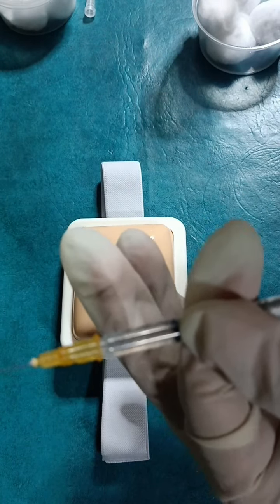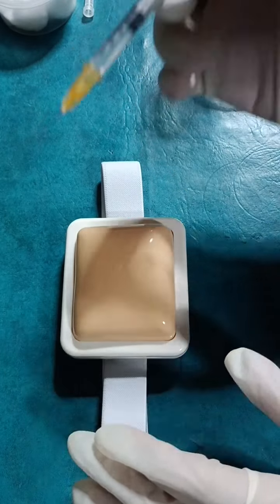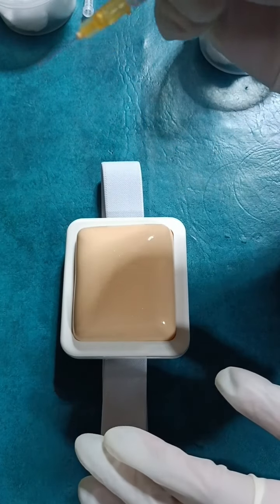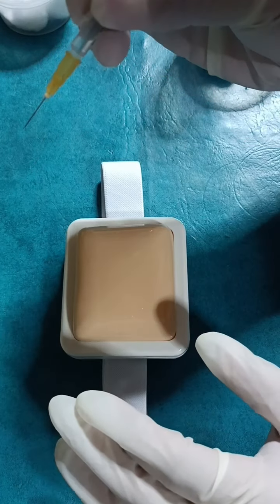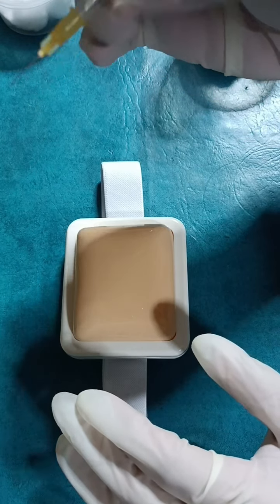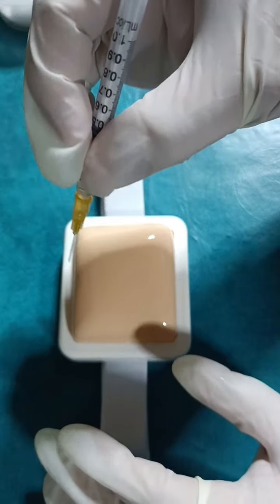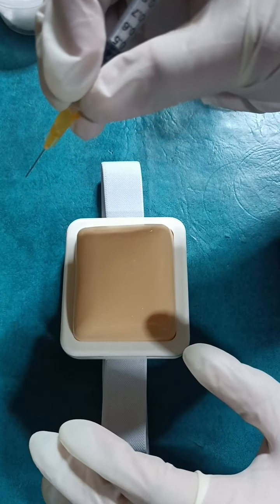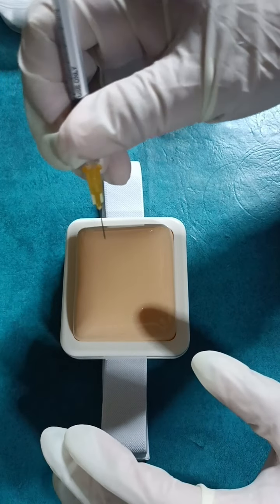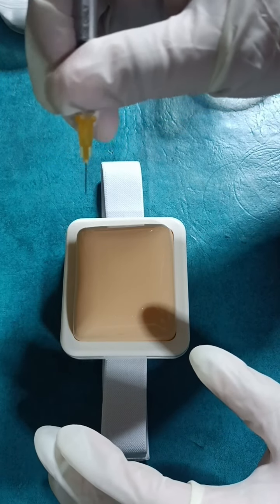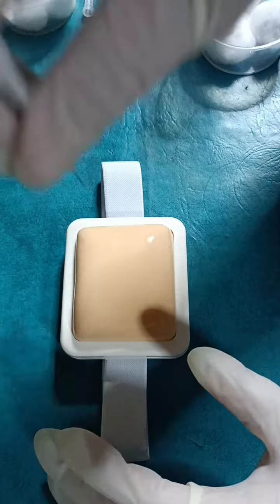In injecting the medication, grasp the syringe in your dominant hand, holding it between your thumb and fingers like this, with the palm facing upward for a 45-degree angle insertion, or with the palm downward for a 90-degree angle.